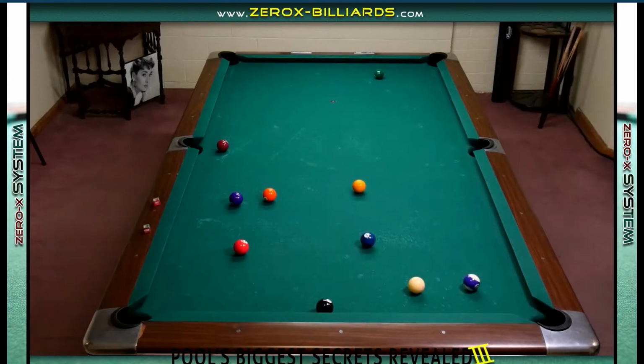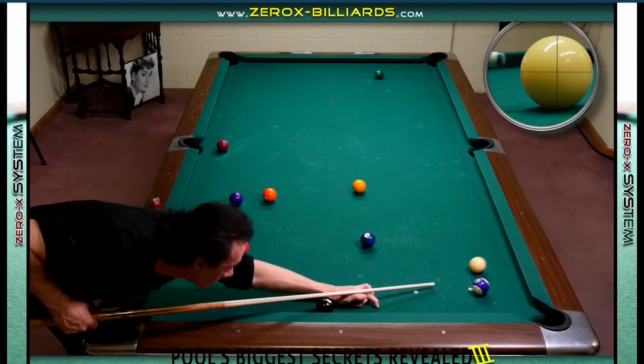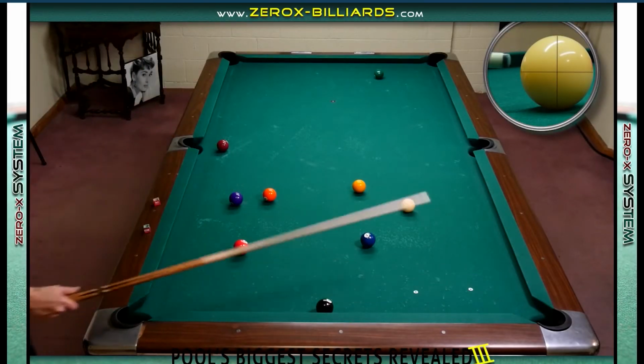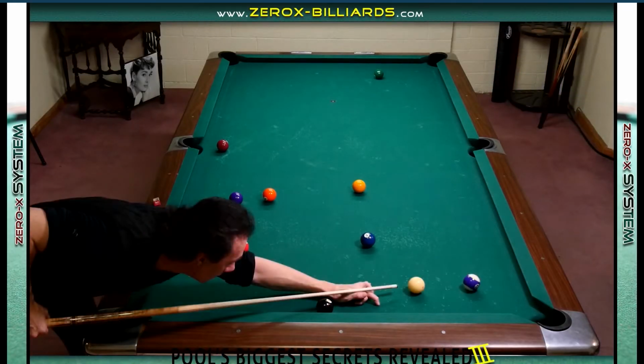For instance, here I have an angle on my last strike, but I need to hold the cue ball for the 8-ball. So I'm going to shoot 3 shots and I'm going to shoot them all at the same speed. The first shot I'm going to shoot with a soft rolling cue ball. And we can see that I ended up here.